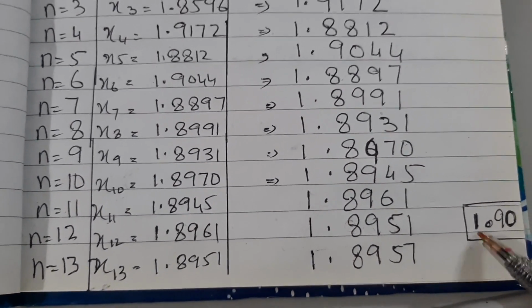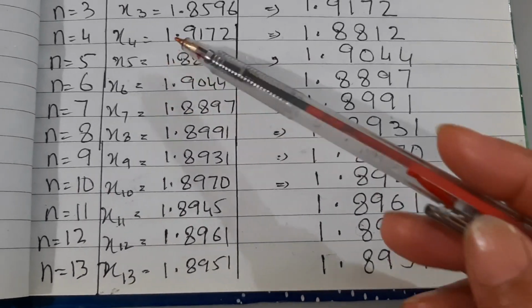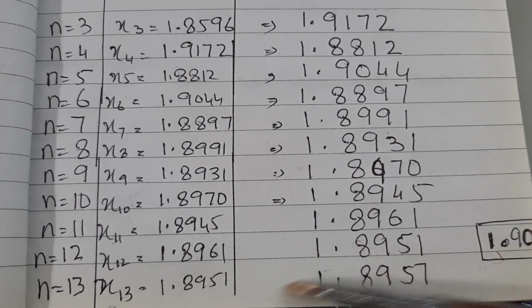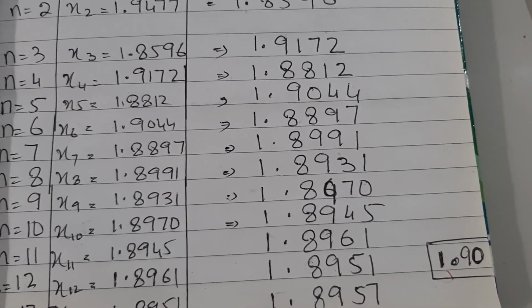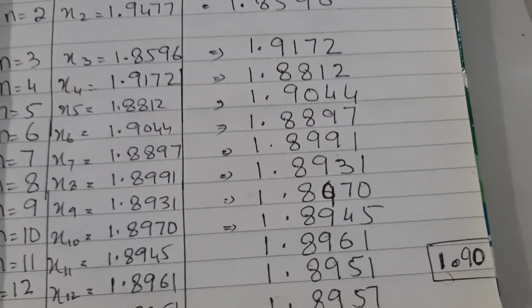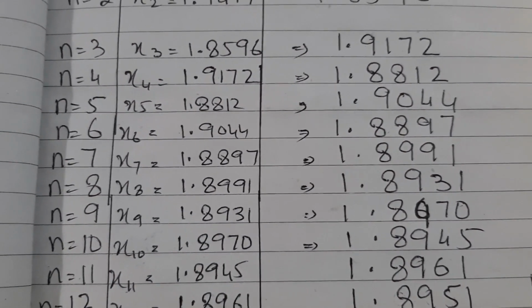Is it all right? This question took long iteration. How many iterations? 13. Wow. So it happens. Usually you get the answer in the 7th or 8th iteration, but it's fine. You just have to press the button.